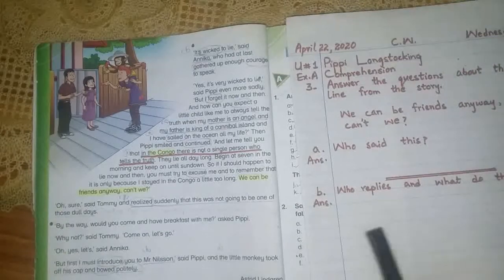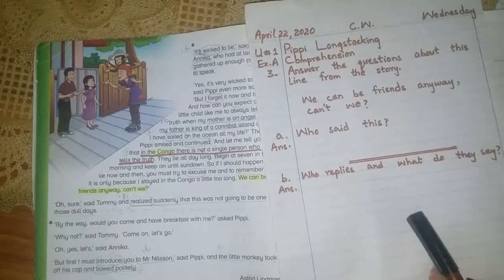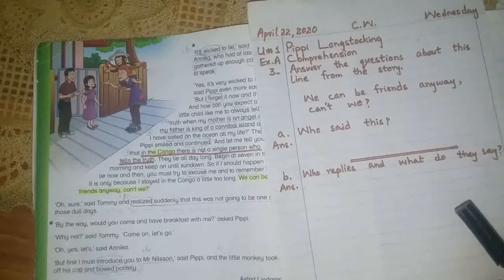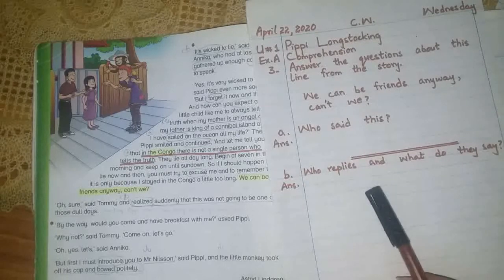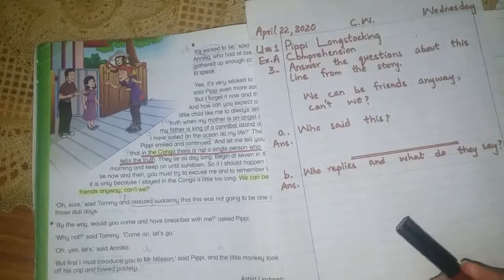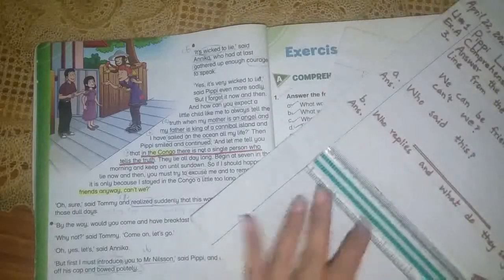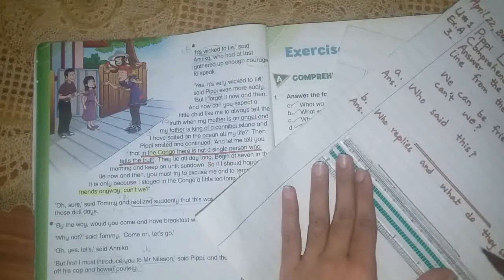So, who is going to repeat the answer again? Yes. Who replies and what do they say? Tommy replies and he says, "Oh, sure," full stop. Okay, now again you will draw an ending line after writing the answer.